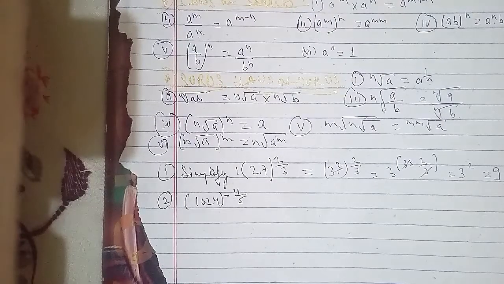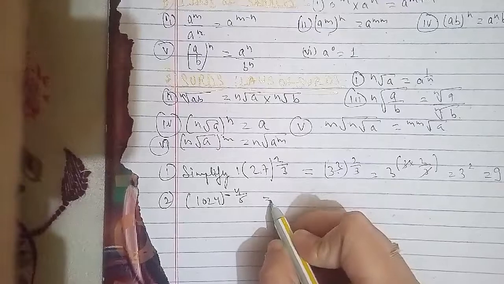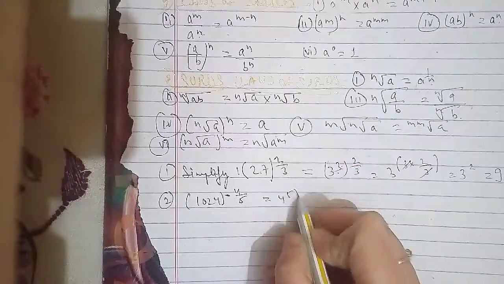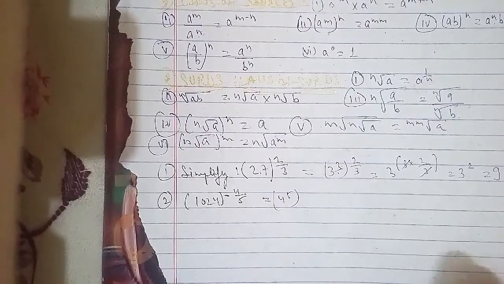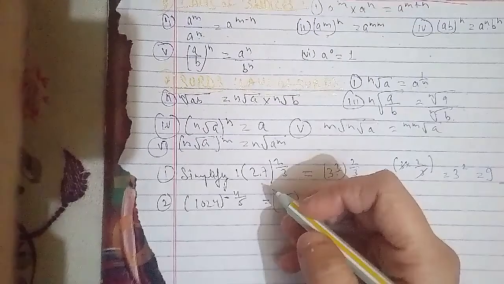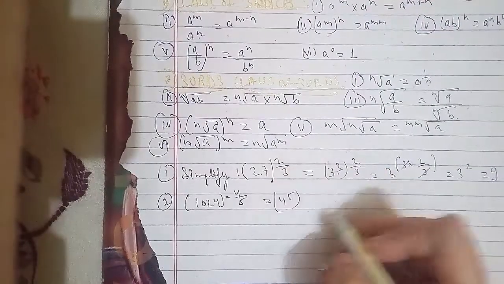Then you are going to solve it. So we'll go ahead with the same, and the power we have is minus 4 upon 5. Then what we'll do is take the powers common outside. It will be 5 into minus 4 upon 5. 4 and 5 will cancel out here. So what we'll have is 4 power minus 4.